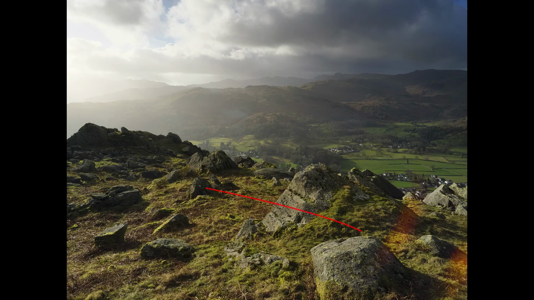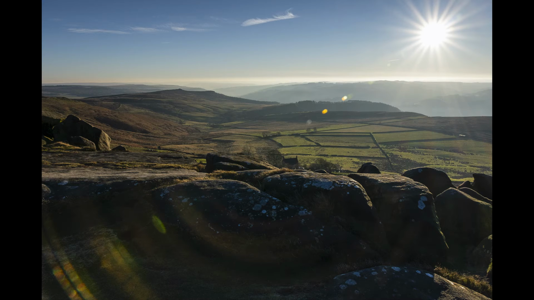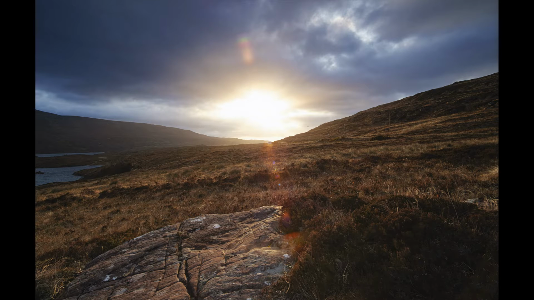Flare from the sun can ruin your landscape photos. It can easily happen at any time and often without you realising. So in this video, I'll share how to remove unwanted lens flare from this photo using basic Photoshop tools.